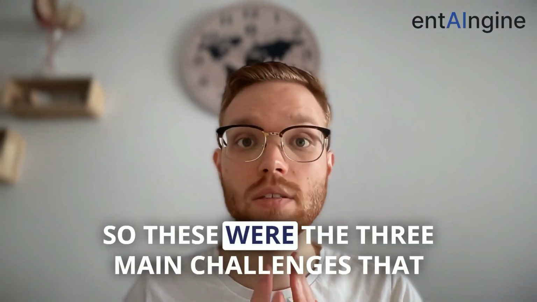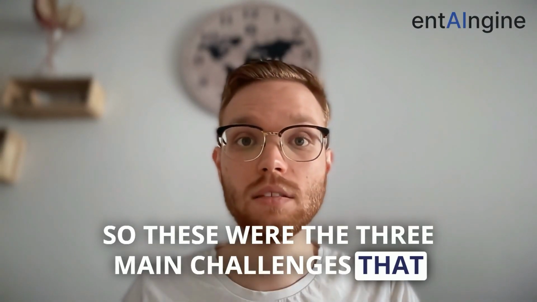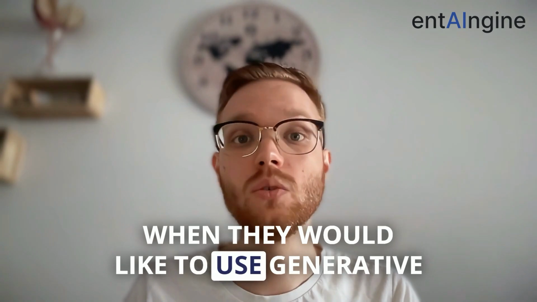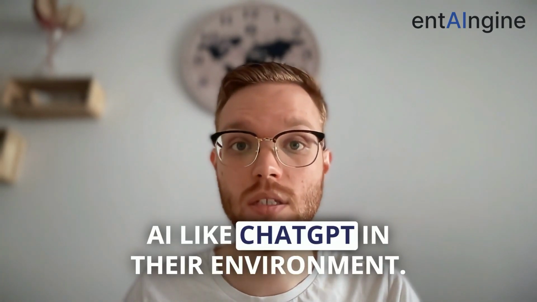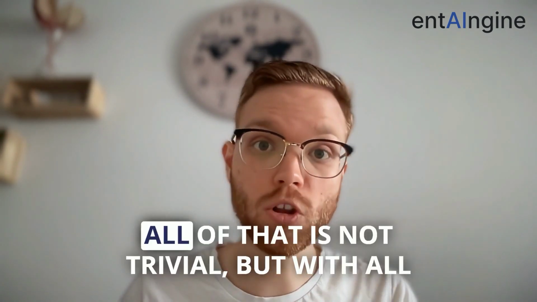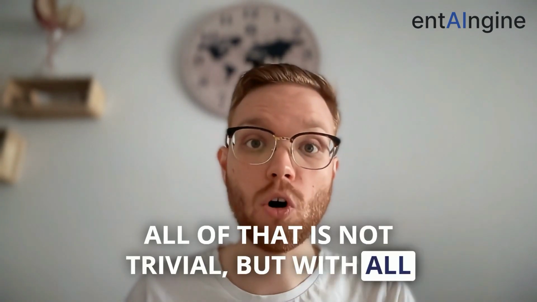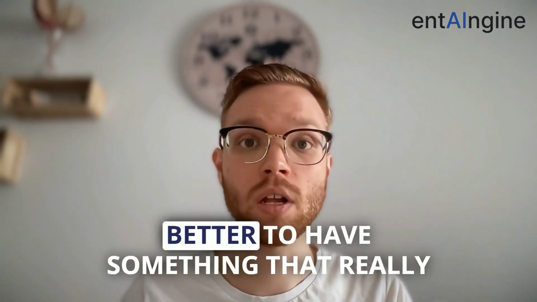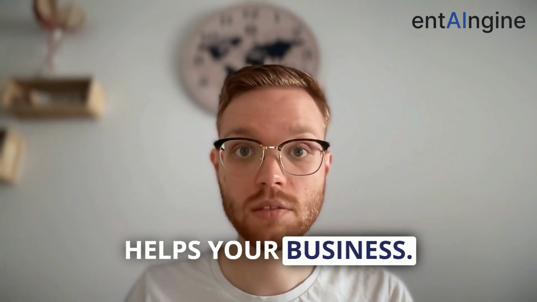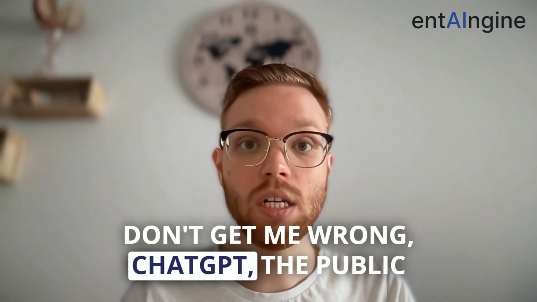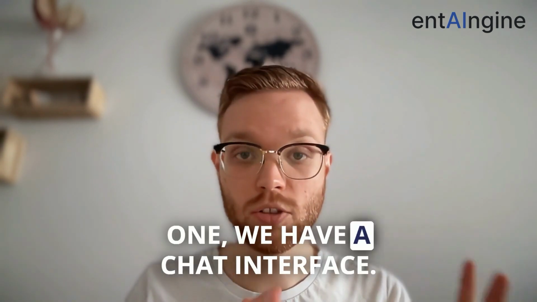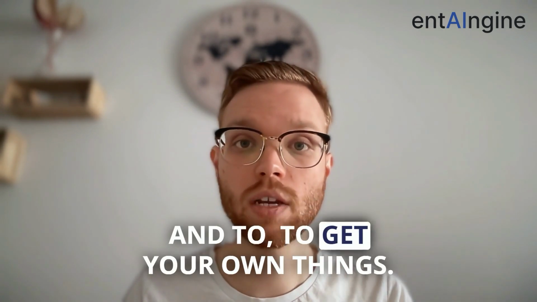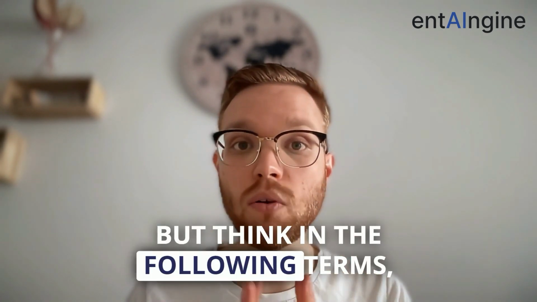So these were the 3 main challenges that businesses and larger scale enterprises have when they would like to use generative AI like ChatGPT in their environment. All of that is not trivial, but with all of that, you can build pipelines and you can tweak them and make them iteratively better to have something that really helps your business. Don't get me wrong, ChatGPT, the public one, where you have a chat interface, is nice to try out things, to evaluate, and to get your own things. But think in the following terms.